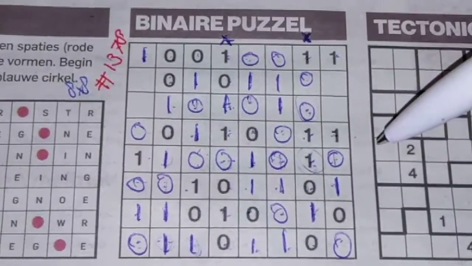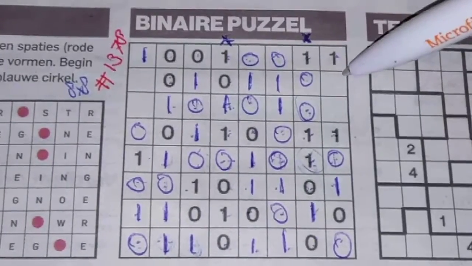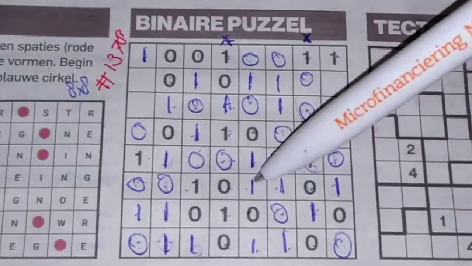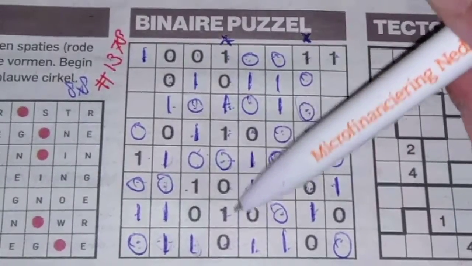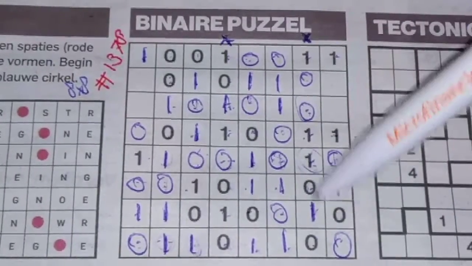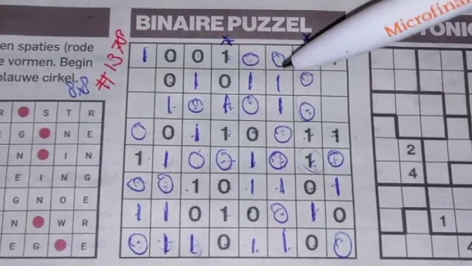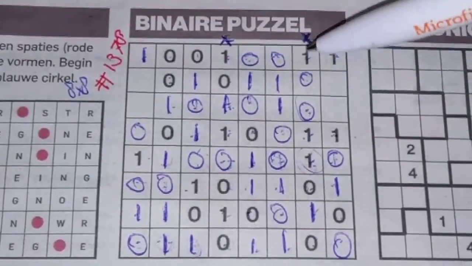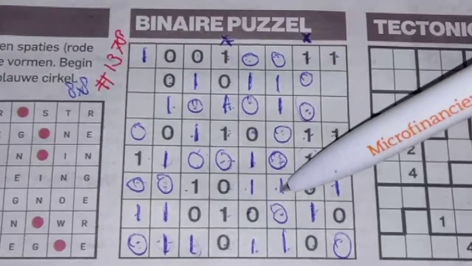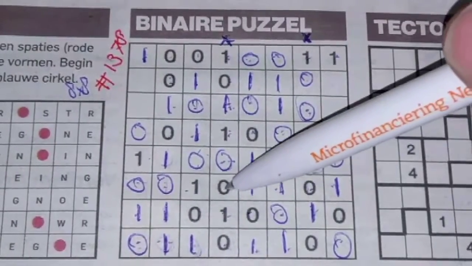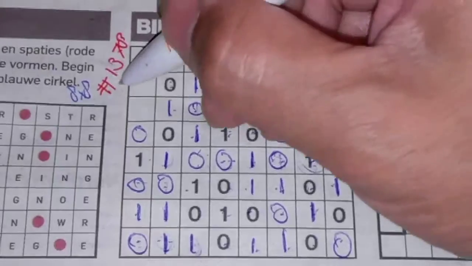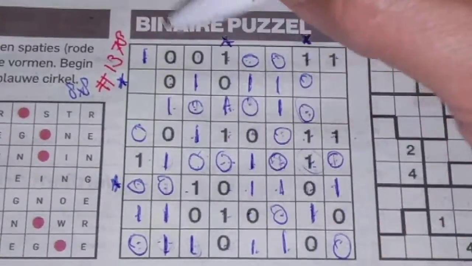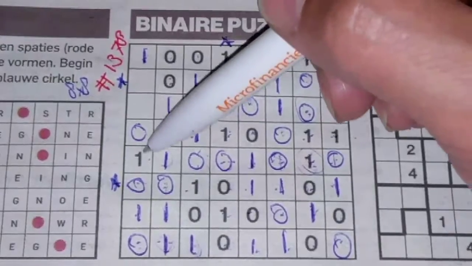Let me see. It's not this column. 01, we have a 01. No, 01, no. So I need to compare with the rows. Double 1 here. Oh, yes. The second row and the 6th row.